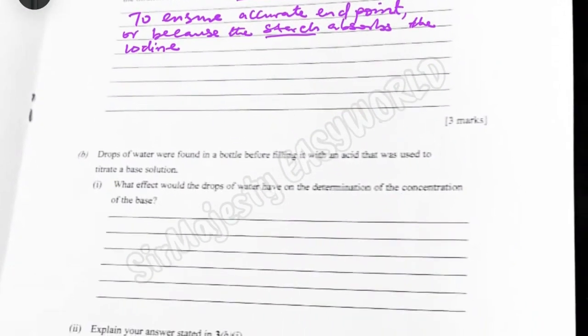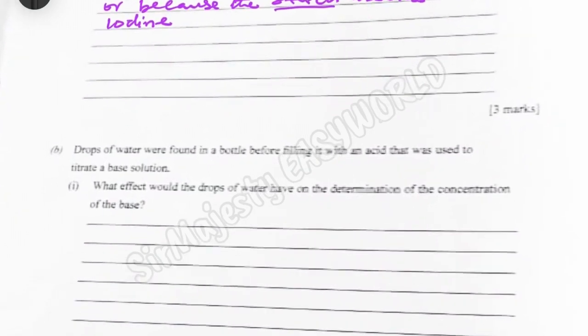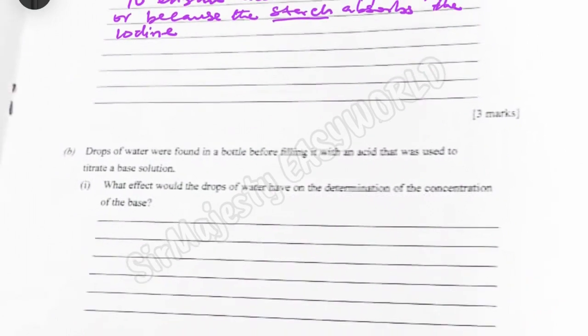Okay, the next question says, drops of water were found in a bottle before filling it with an acid that was used to titrate a base solution. What effect will the drops of water have on the determination of the concentration of the base?